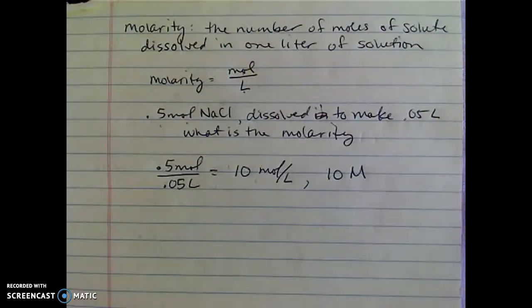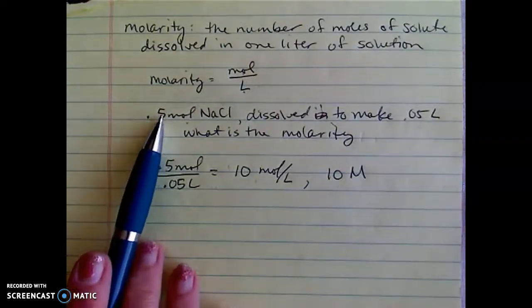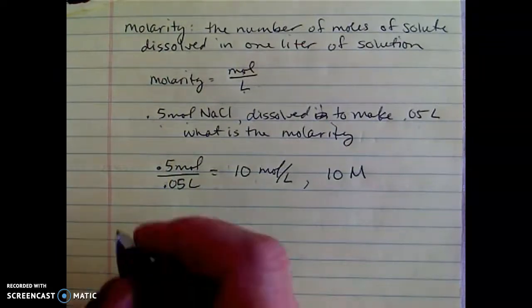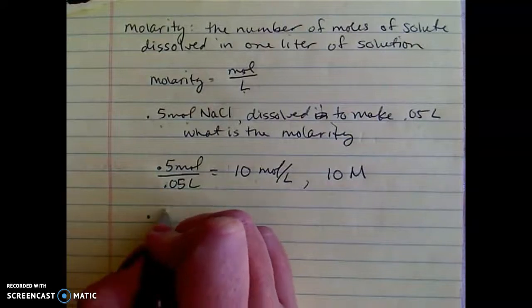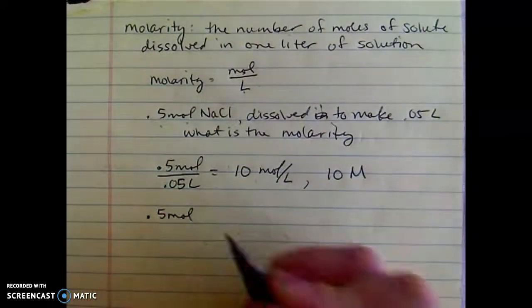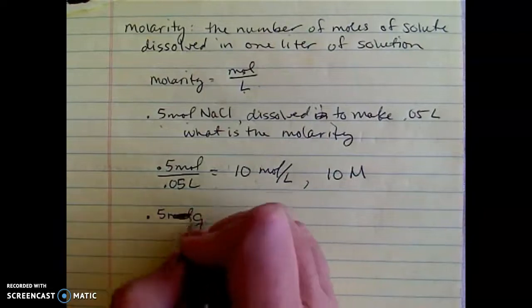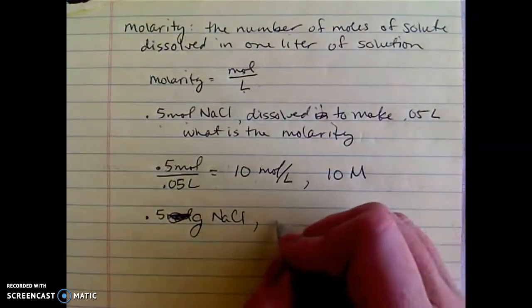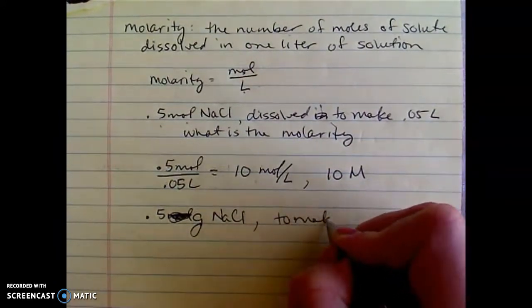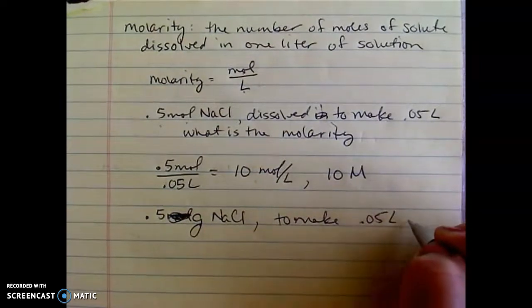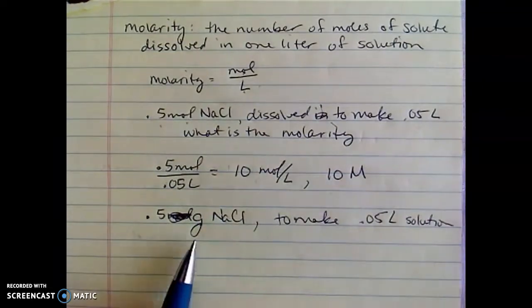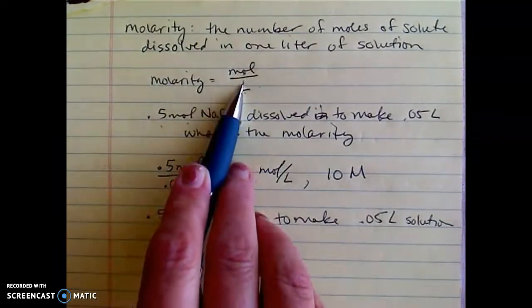Now, when I make your solutions, I have no way to measure out moles. So I'm always given grams, or I have to calculate grams. So another type of problem would be when they give me grams. So we're going to just change this slightly and say we have, let's make this grams, 0.5 grams of NaCl. And let's say we're going to dissolve it to make another 0.05 liter solution. I cannot take this and plug this into this equation. It doesn't match. I need moles.